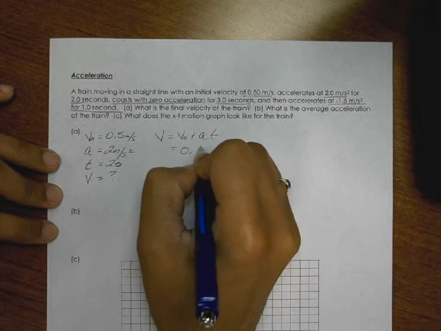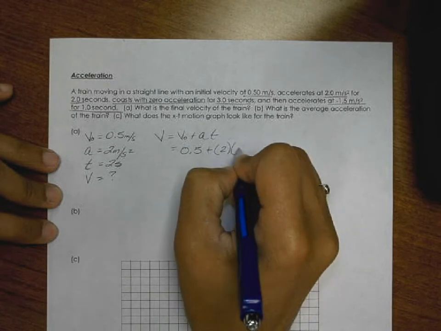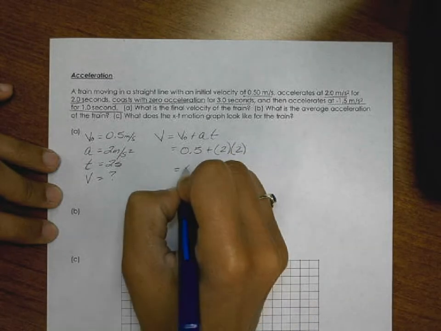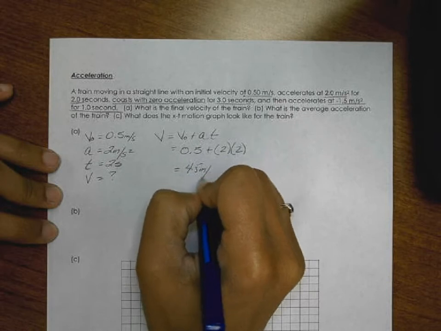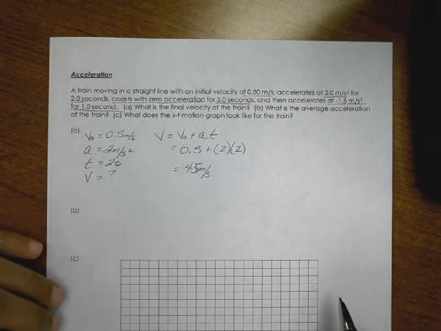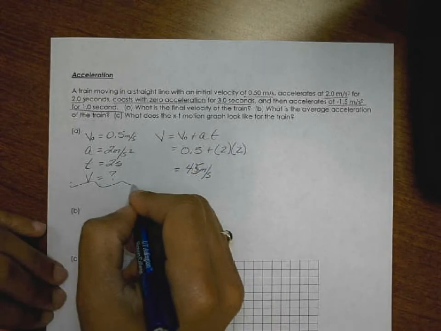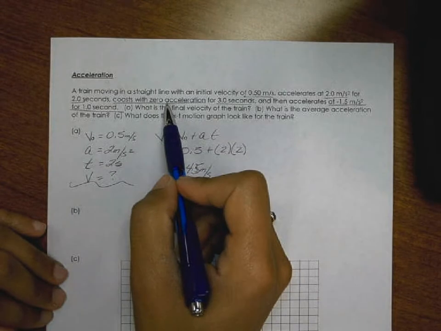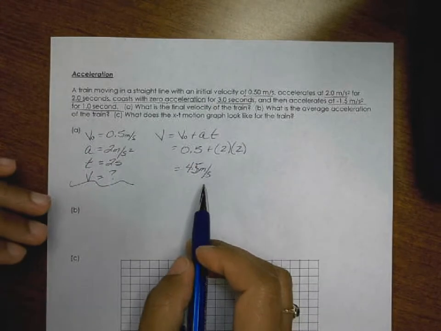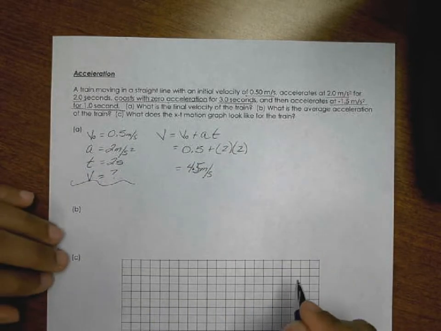Then I plug in the information. 0.5 plus 2 times 2 seconds gives me 4.5 meters per second. So this is how fast he's going after the first window of time. Well, in the second window of time, there is no acceleration. So at the end of the second window of time, nothing has changed.